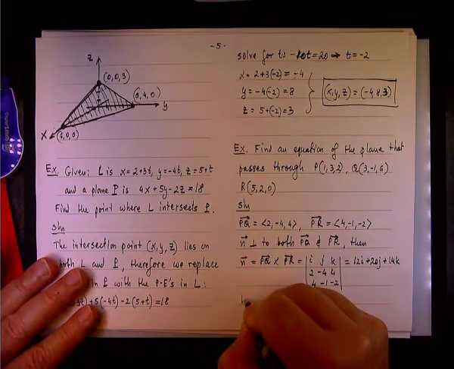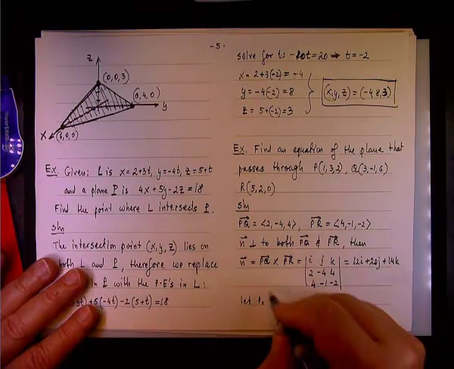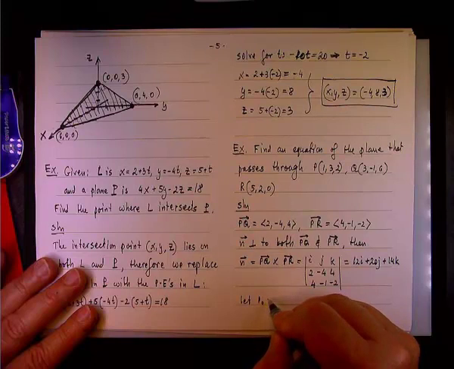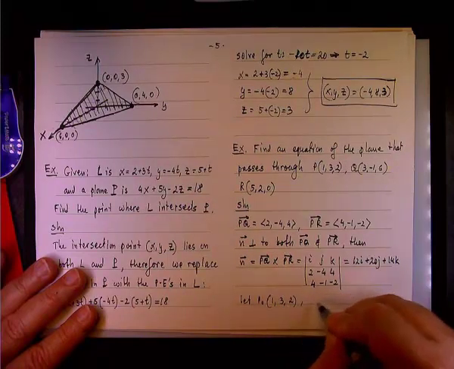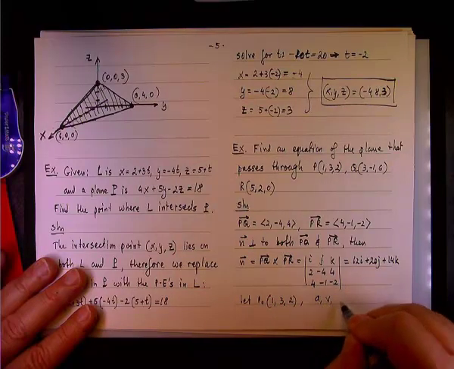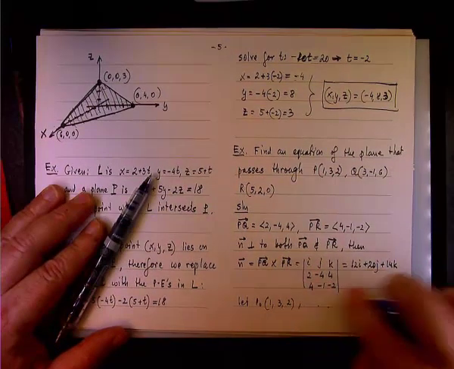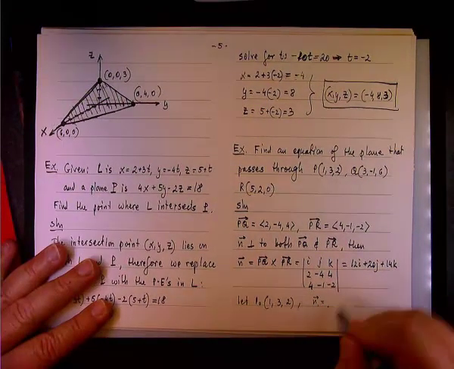So 16 minus negative 4 will give me 20. See what I did? And k will be, of course, 2 times negative 1 minus negative 4 times 4. So we have negative 2 plus 16, so that will be plus 14k. So the direction numbers are 12, 20, and 14.